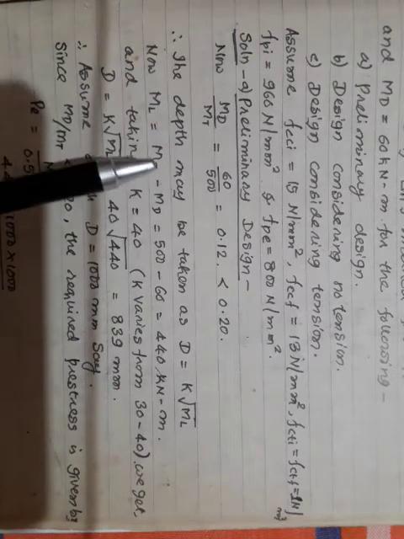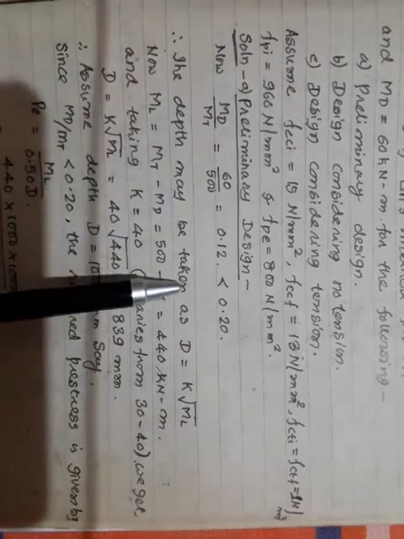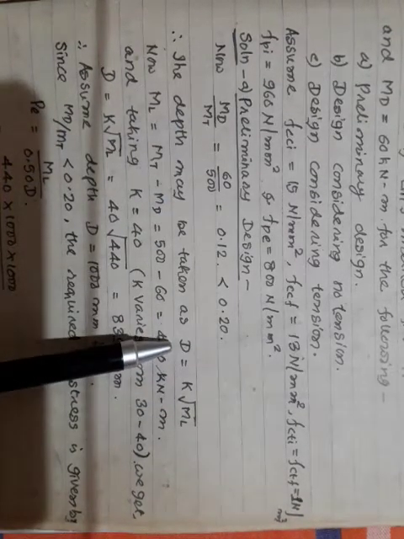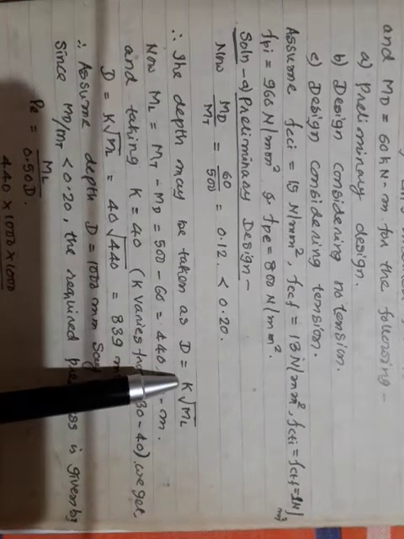If you see the various thumb rules we have seen, there is one equation: the overall depth D is equal to K root ML, where K varies from 30 to 40.